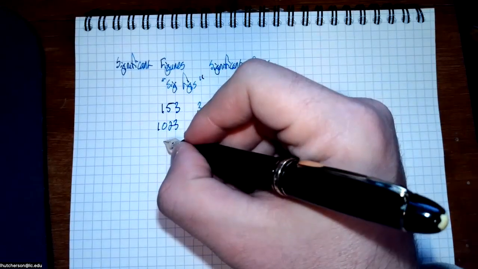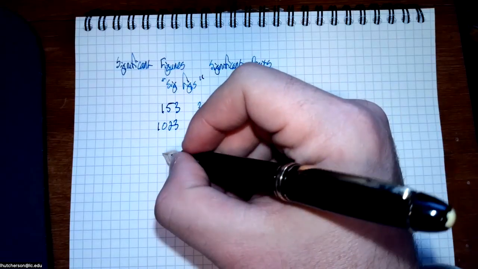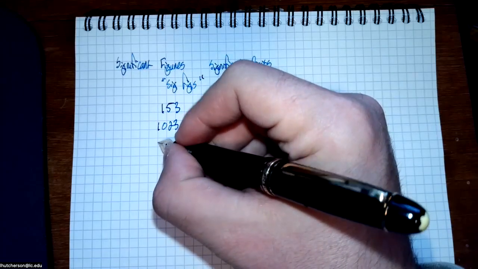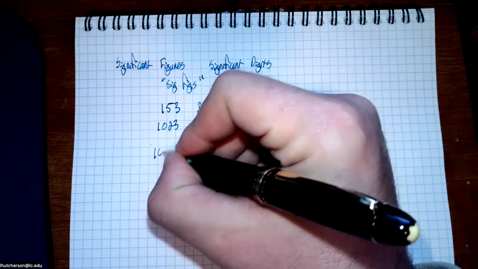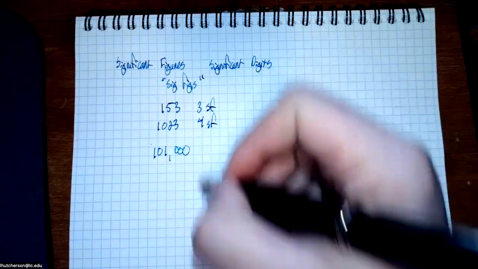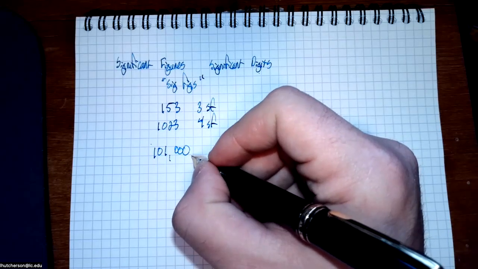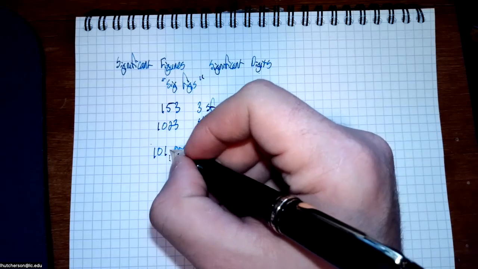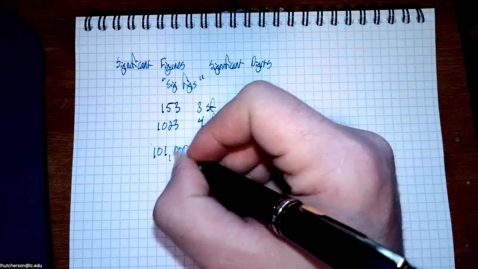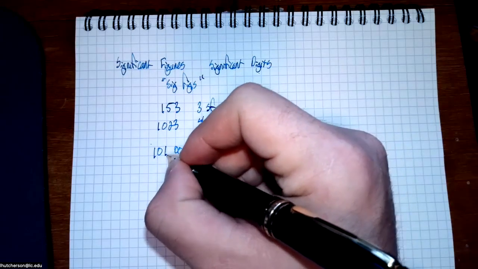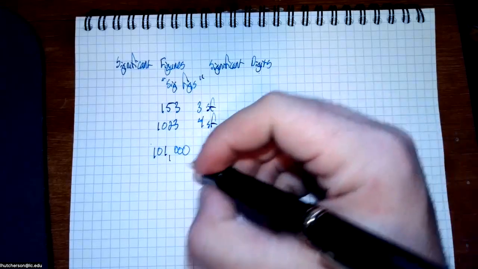Now, where this gets a little bit strange, or will seem a little bit non-intuitive at first, is if I have a number that ends in a zero and does not have a decimal place in it, so 101,000, just for example. I'm going to start at the right, but I'm not going to start counting sig figs until I get to a non-zero number. Then I'm going to keep counting from there. So these are zeros. No decimal point here. These are zeros. So I only have 1, 2, 3 sig figs.